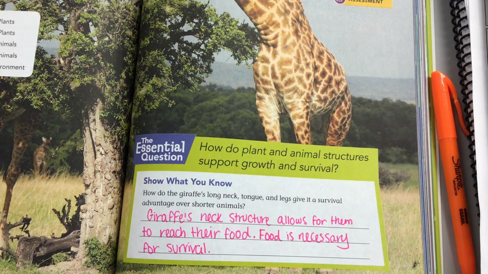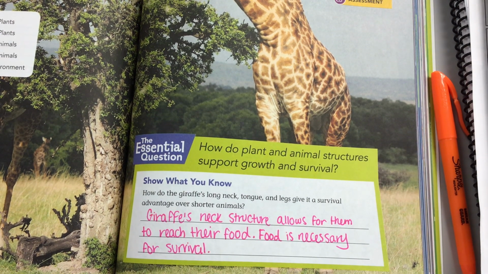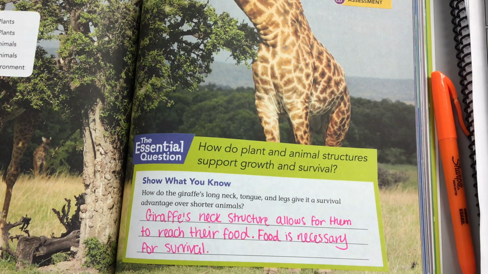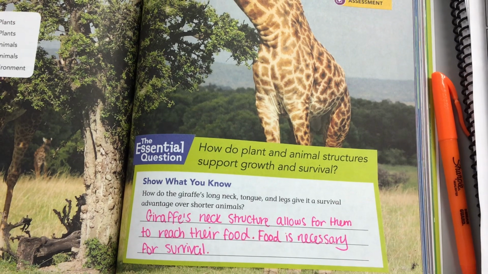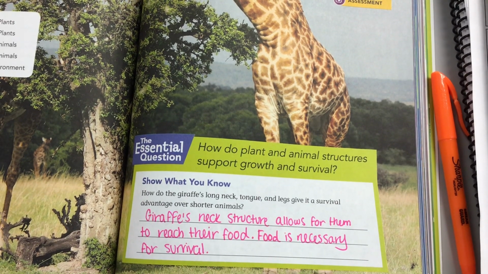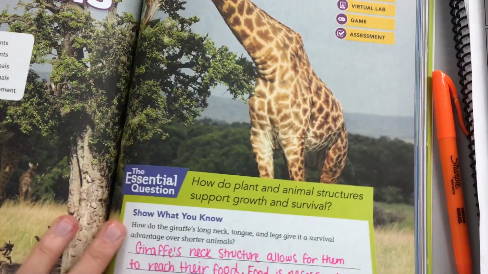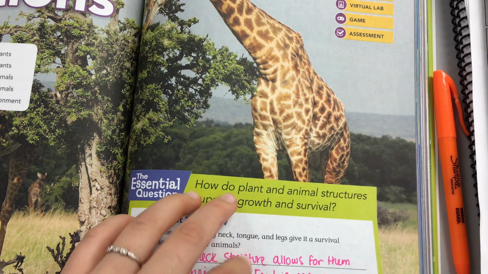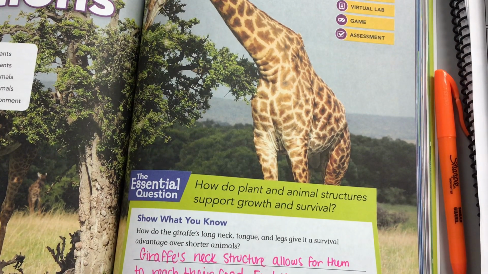Okay, so how do the giraffe's long neck, tongue, and legs give it a survival advantage over shorter animals? So their neck structure allows for them to reach their food, and that food is necessary for survival. So all of this food here at the top of the tree, other animals can't reach, but they can. Okay, so they are adapting to that kind of food.